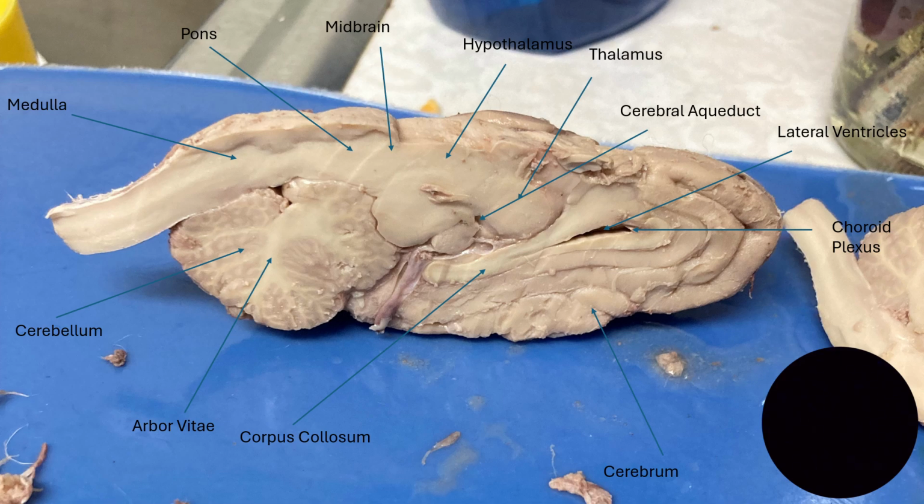You can't see all of them, but there are 12 pairs of cranial nerves, which the optic ones are a set of, and the olfactory are as well. They all perform different functions. Then we have the pineal body, which is an endocrine gland that produces melatonin. Then we have the thalamus, which is a sensory relay center. It sends signals to different cerebral areas.